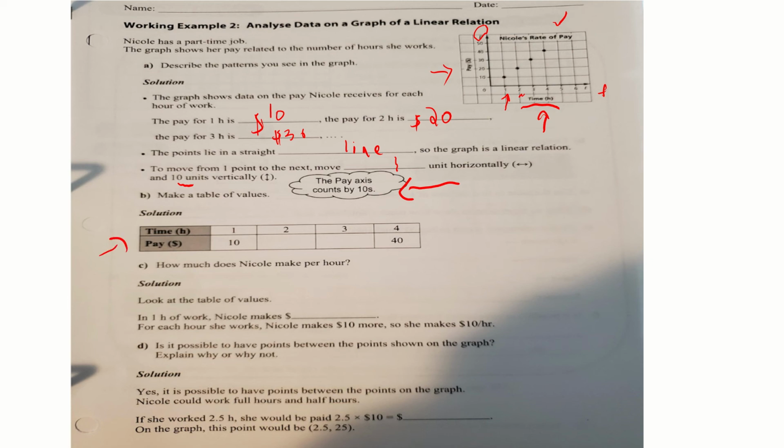So here we are. They chose to do it this way. You can also do it this way and go time here and pay here and then do it. But don't worry too much about that. So we have time. We have 1 hour and we have $10. We have 2 hours and we can look at our graph and we have $20. And we have 3 and we have 30. Finally, 4. If we look at our fourth point here, it's lining up with 40.